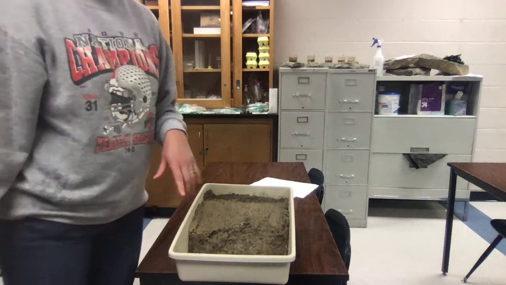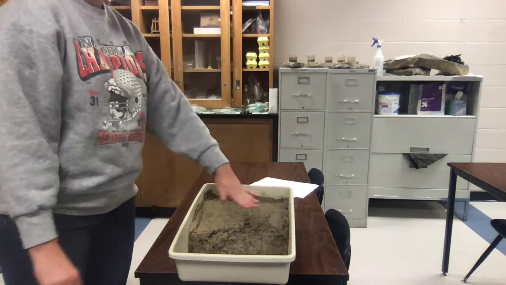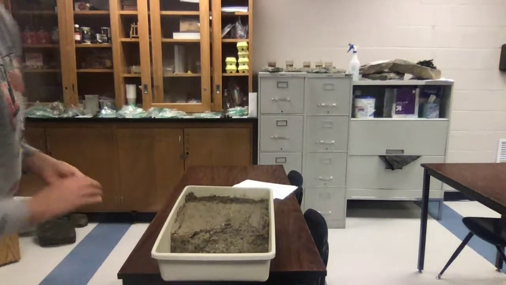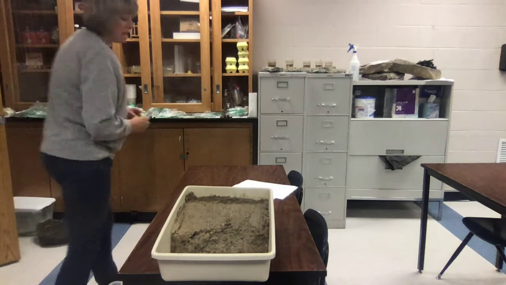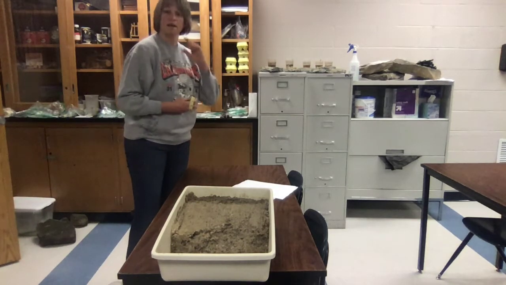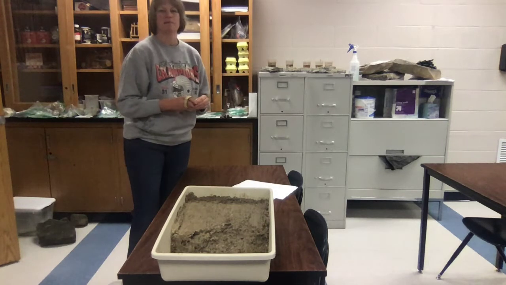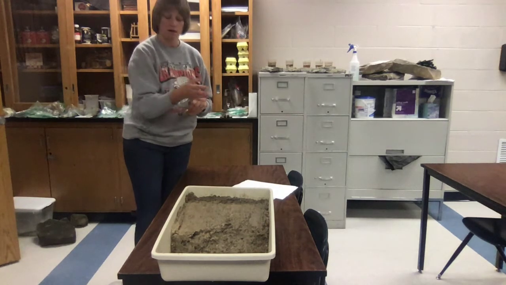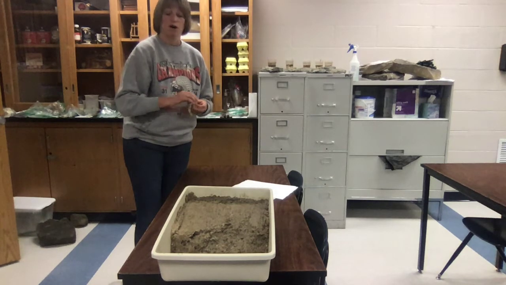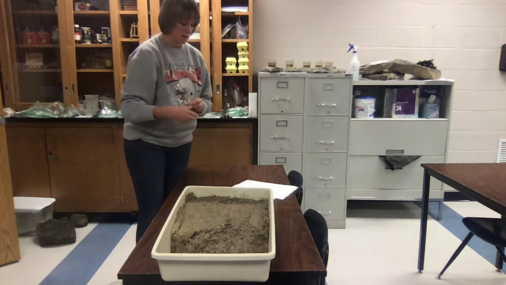Now this time, I am not going to change anything at all about the stream table. What I'm going to do is keep it just like it is for this round, and then we are going to observe any changes in the stream course. And we might not have any, meaning by stream course I mean the shape that the stream takes, but if we do have changes, we'll describe them. And we're also going to notice if there are any changes beyond the cliff.